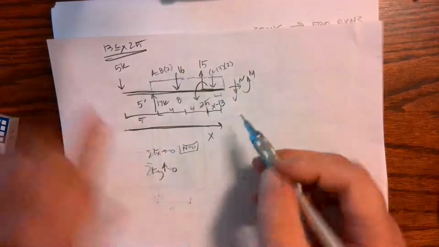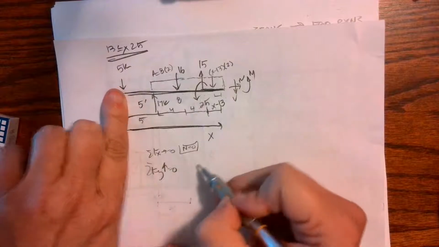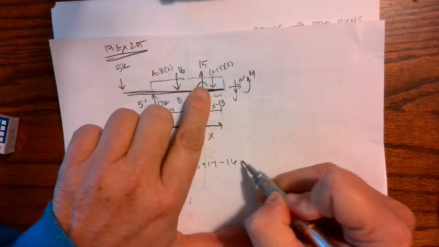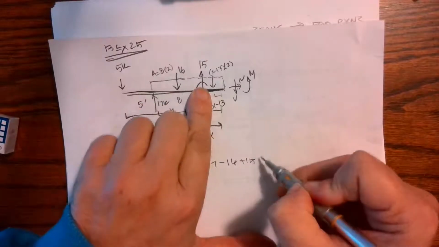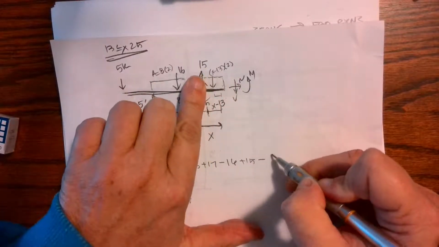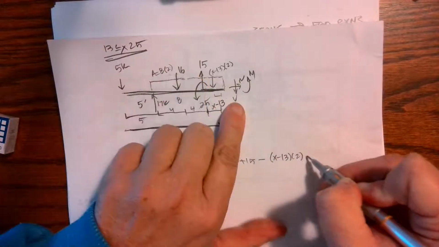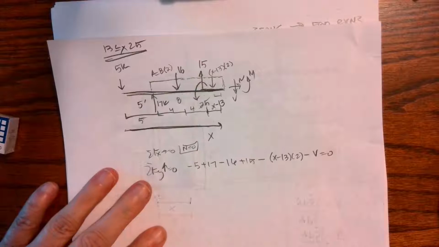Okay, so if we're going up positive, I have a negative 5 plus 17 minus 16 plus 15 minus base times height, x minus 13 times 2, minus shear equals 0.